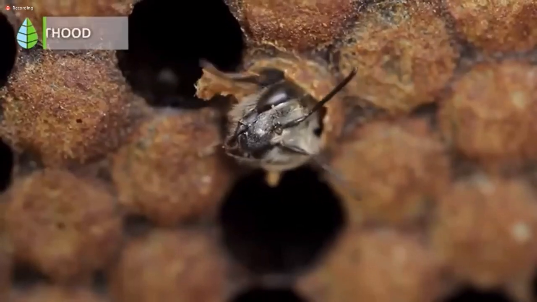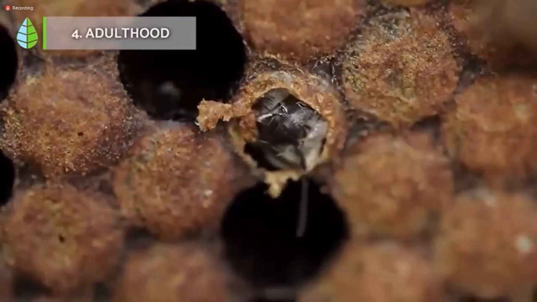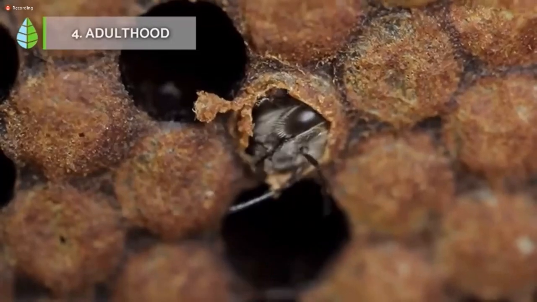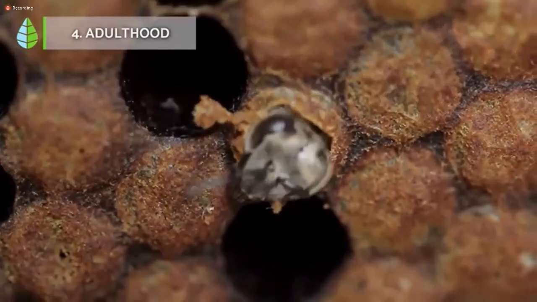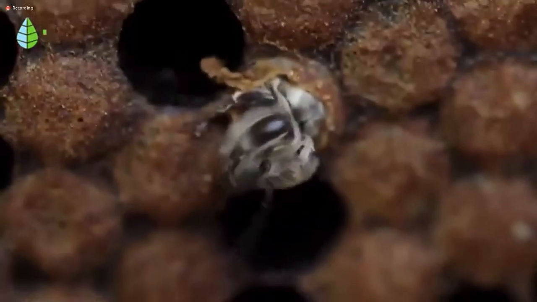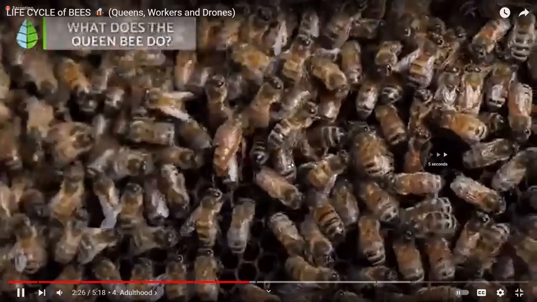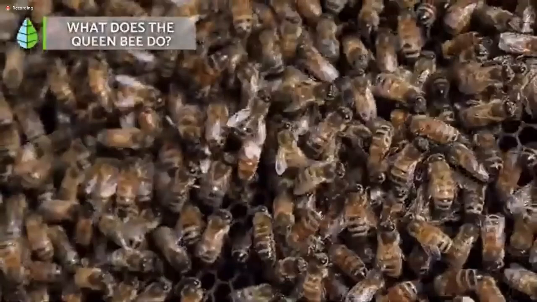Adulthood. Once metamorphosis is complete, the new adult breaks through the cuticle of the larva and is ready to begin its life. If the egg was not fertilized, a male is formed. But if it was fertilized, then a female is born. Before we continue, we will see that there are exceptions at the end. The queen bee is selected from the egg, while the other bees become workers.